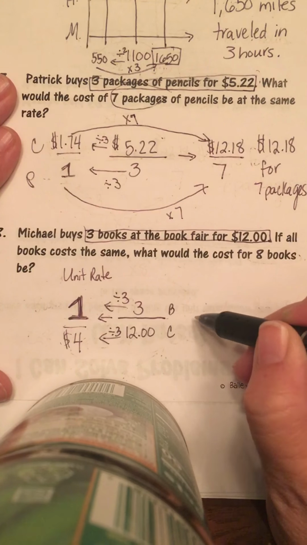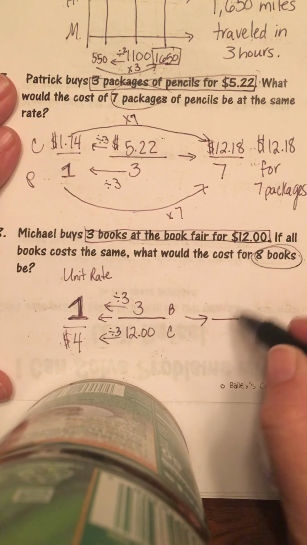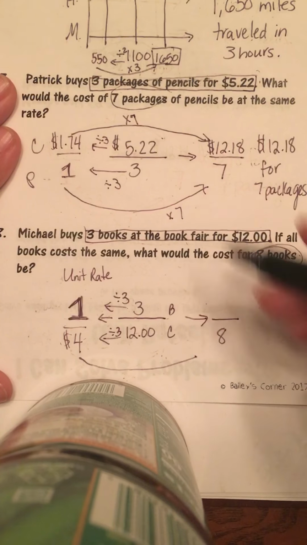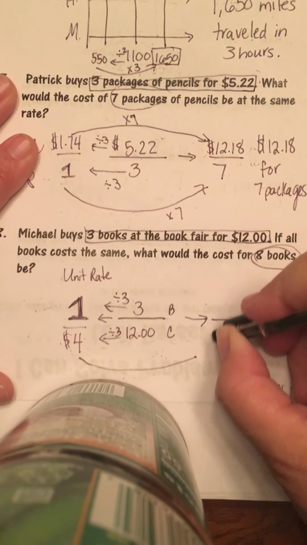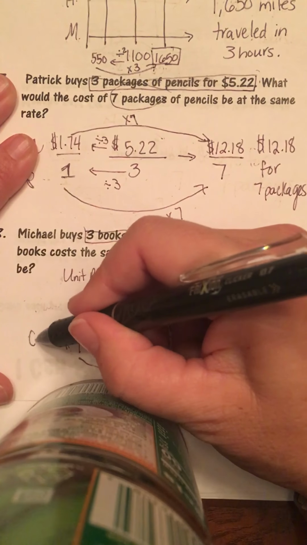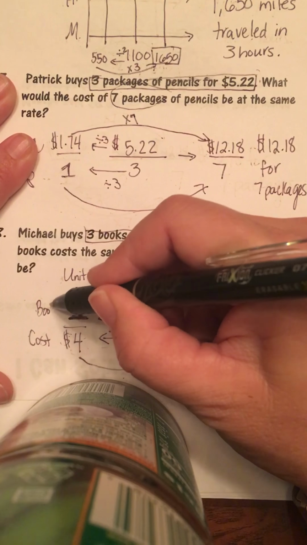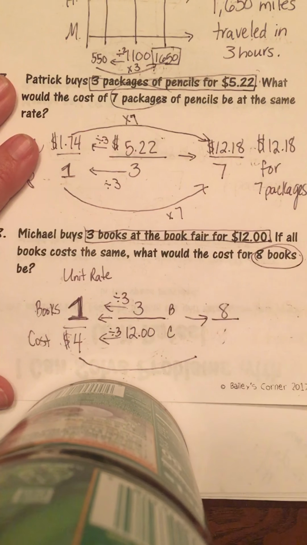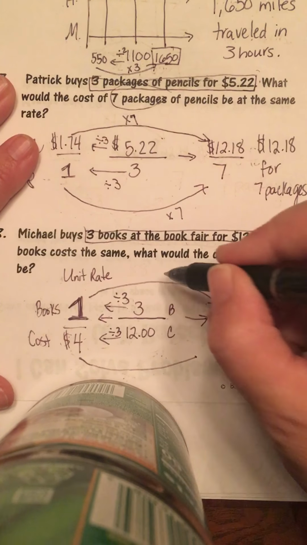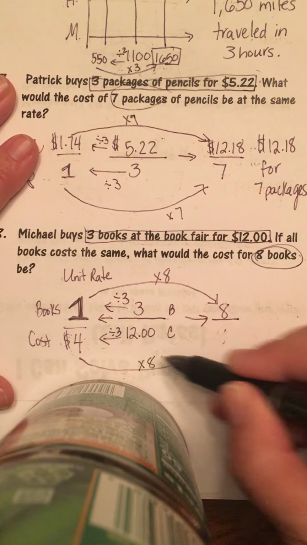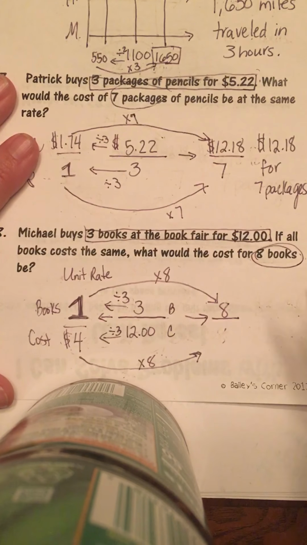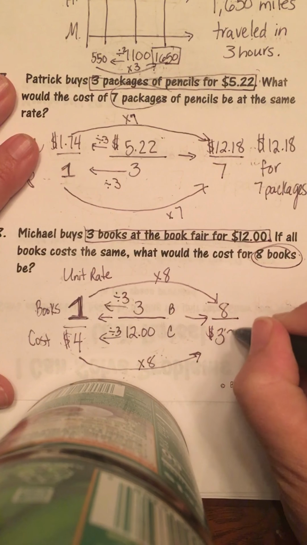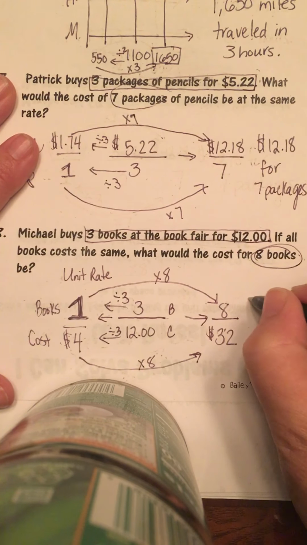So if each book costs $4 and I need to find the cost of 8 books, ooh, sorry. See, this is why I should label things. And I labeled the money by putting that there, but I'm gonna write cost and I'm gonna write books because without it, it's so easy to make the mistake. So it's a good lesson that I learned by not following my own directions. So I'm finding for 8 books, so my 8's going up top. 1 times 8. So on the bottom, I am going to multiply 4 times 8, which gets me to a total cost of $32. So $32 for 8 books.